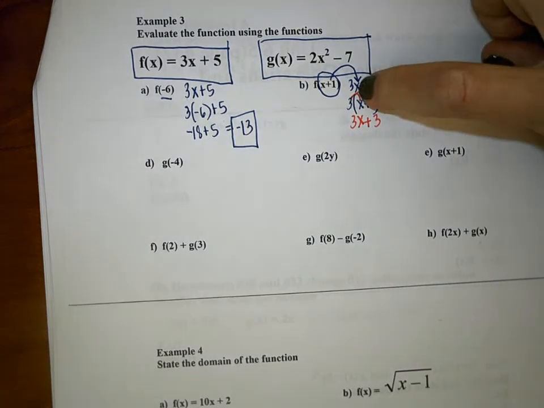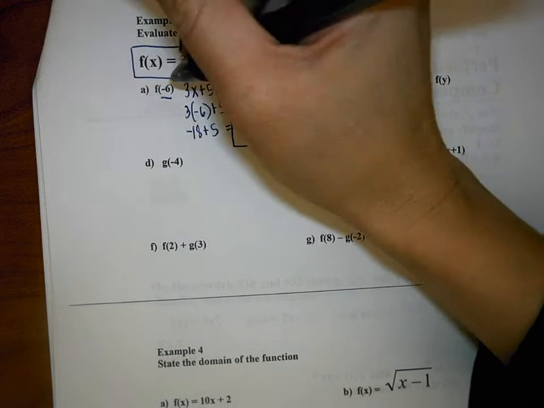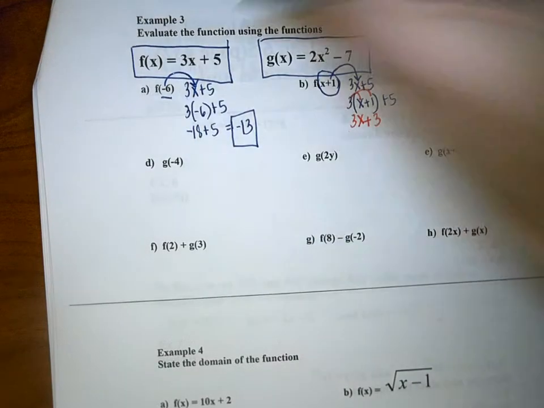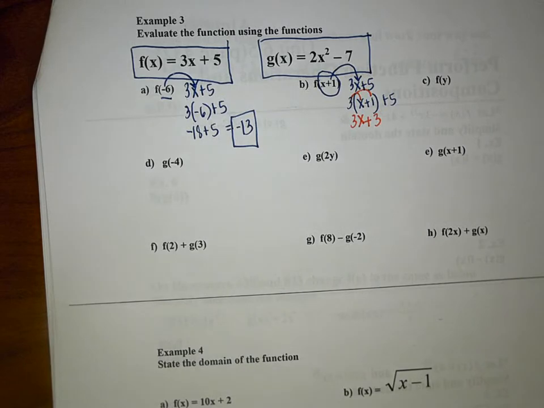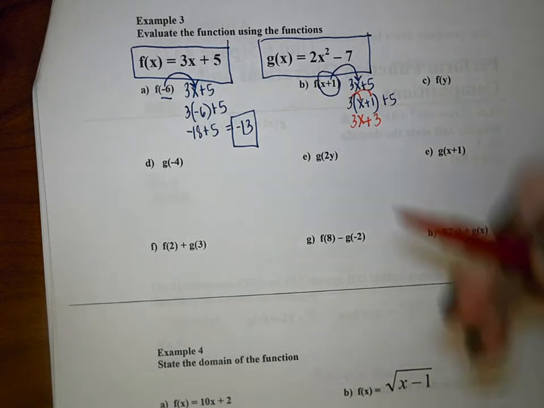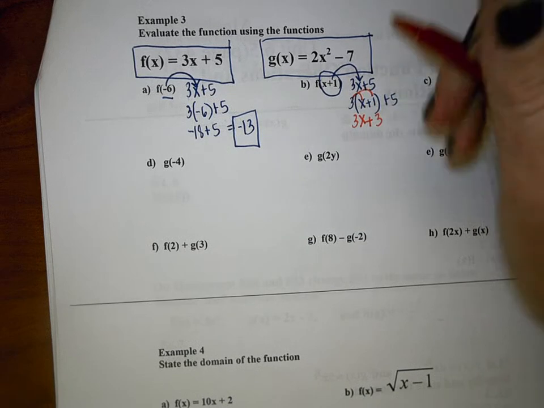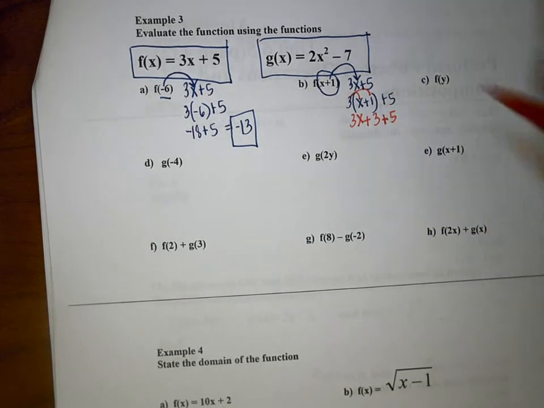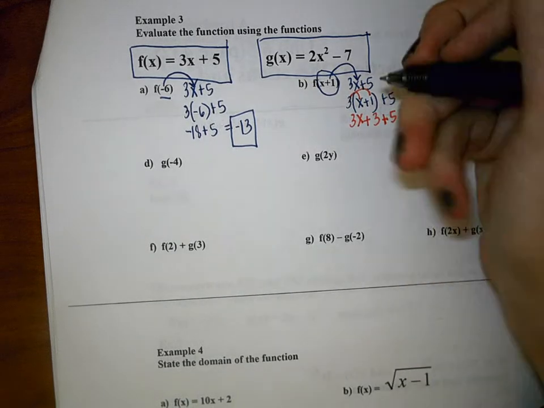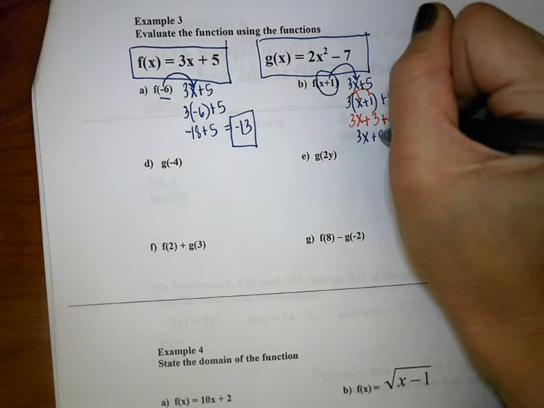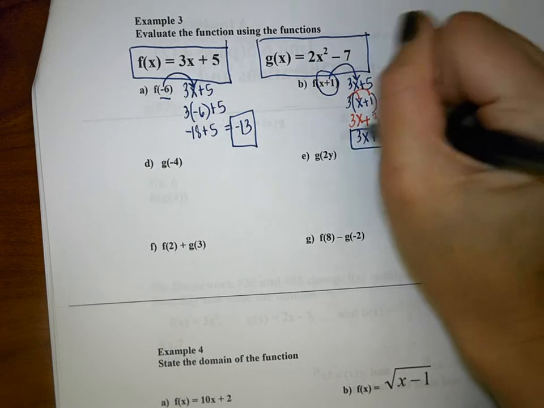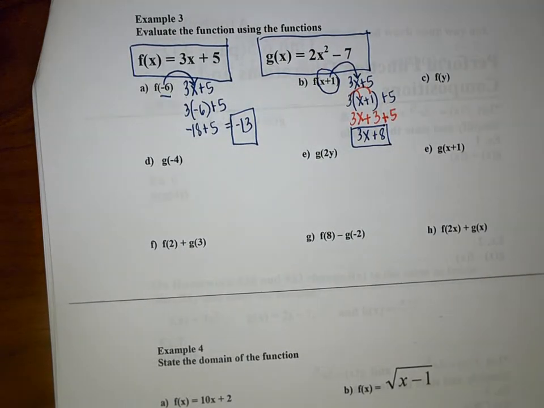Just like how here, instead of writing x, I wrote negative 6 in, there were no more x's in the problem. On this one, instead of writing x, I'm writing x plus 1. So we distribute, and then I saw plus 5 at the end, and then you can simplify. We can add together the 3 and the 5, right? And so my answer is 3x plus 8. Do we have questions there? Isaiah, are you doing this with us? Okay.